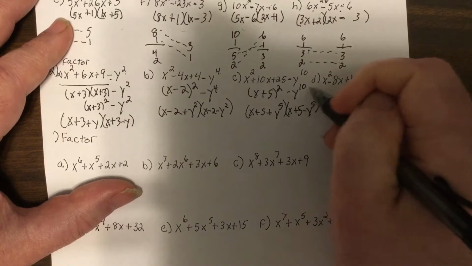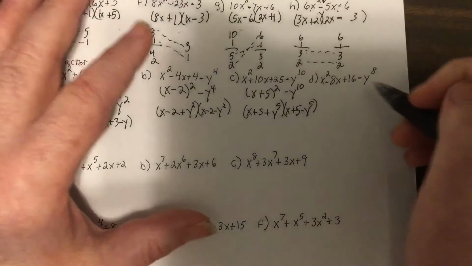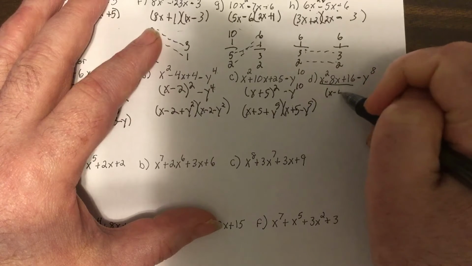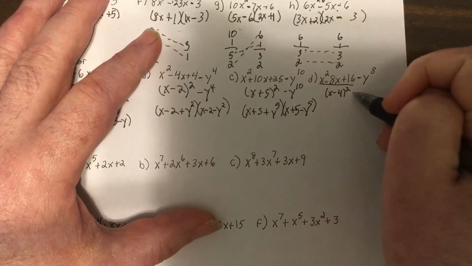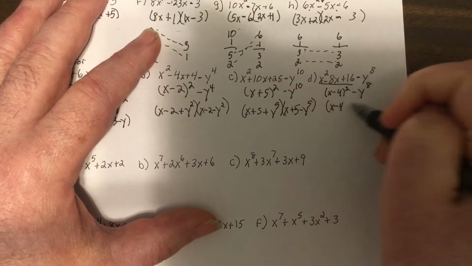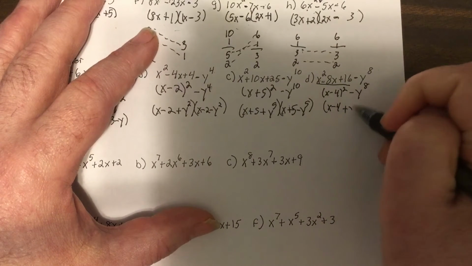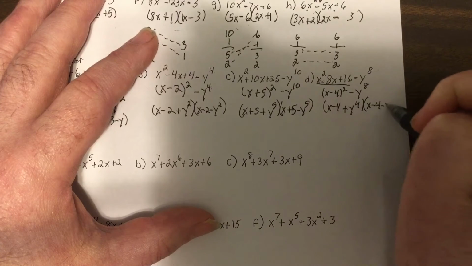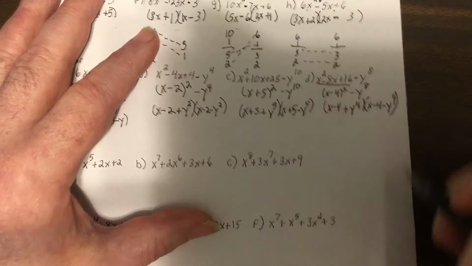What times 2 is 10? This one, it'd be x minus 4, which is x minus 4 squared. So it'd be x minus 4 plus y to the 4th, x minus 4 minus y to the 4th.